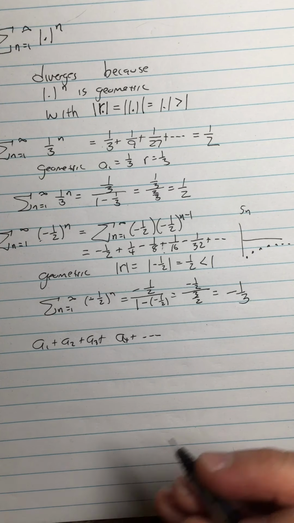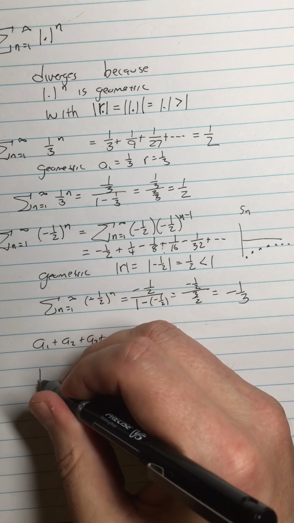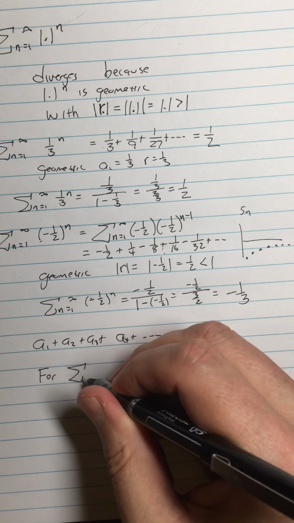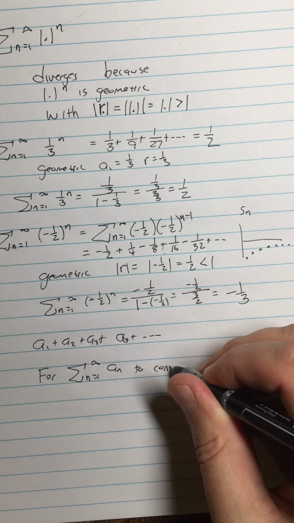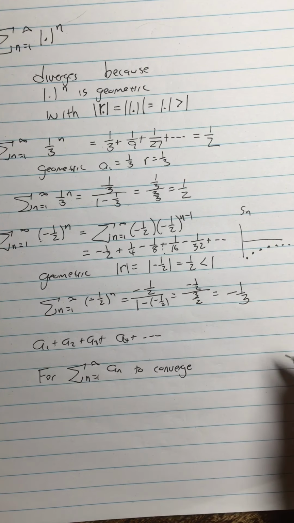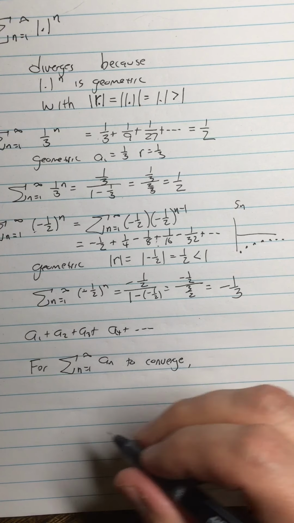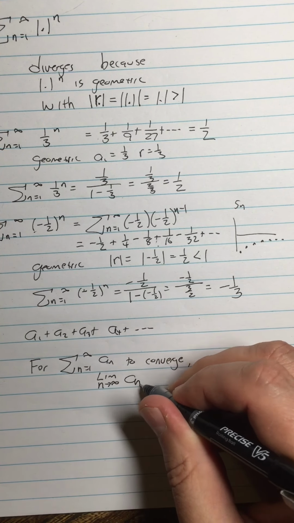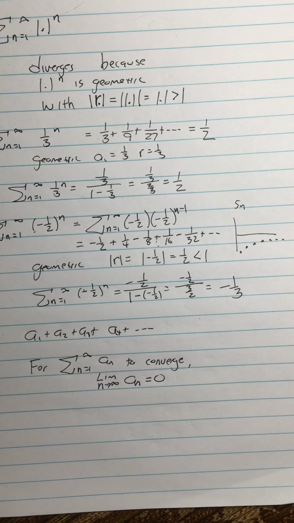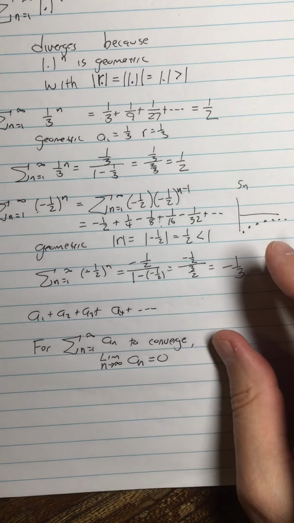So what we have is essentially that for the sum from n equals 1 to infinity of a sub n to converge, in other words, to have a real value and not be infinite, the limit as n approaches infinity of a sub n must be 0. We have different ways of stating that.